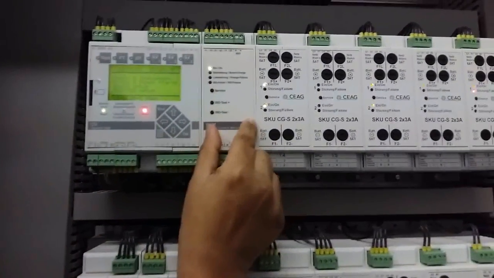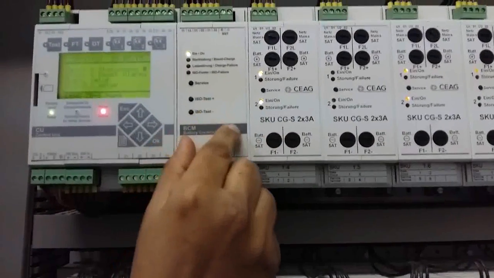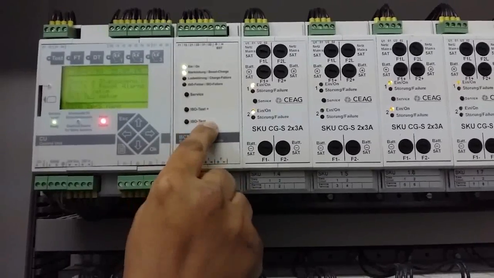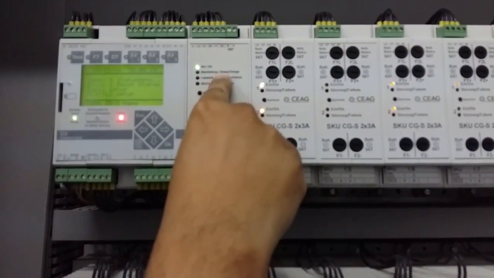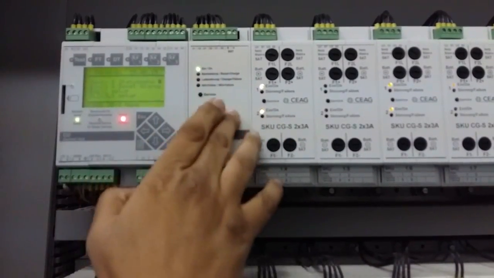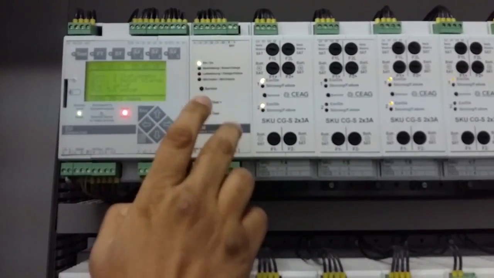Coming to the second module. This is a charger module. Why is it used? This is used to charge the batteries. If it is not installed, we cannot charge the batteries. Because of this, the batteries are charging.